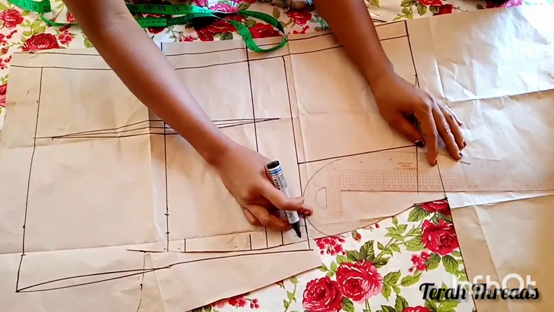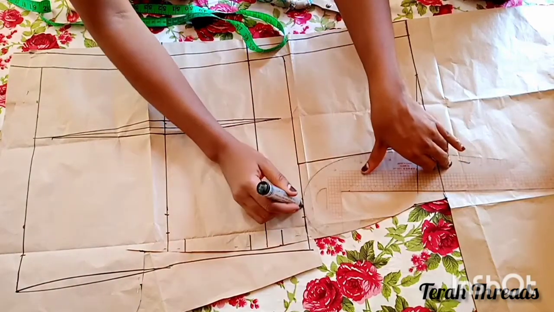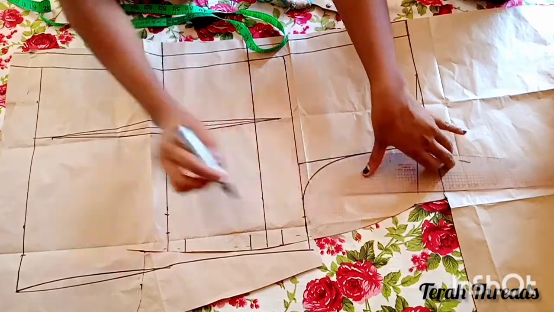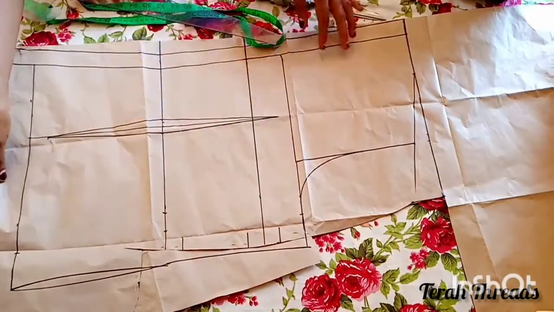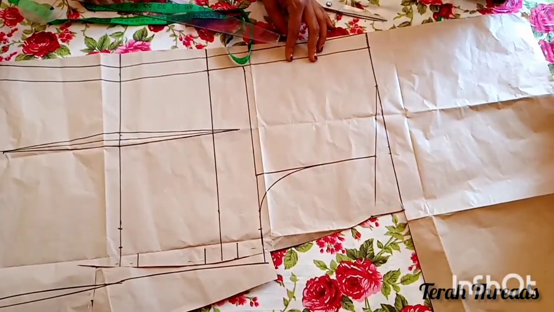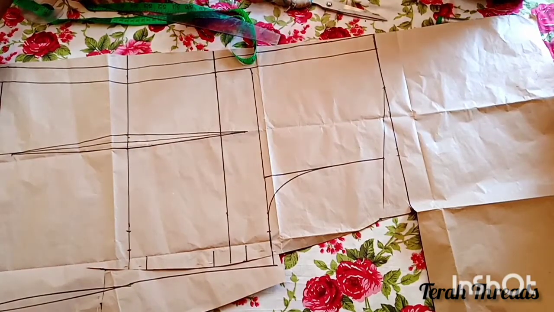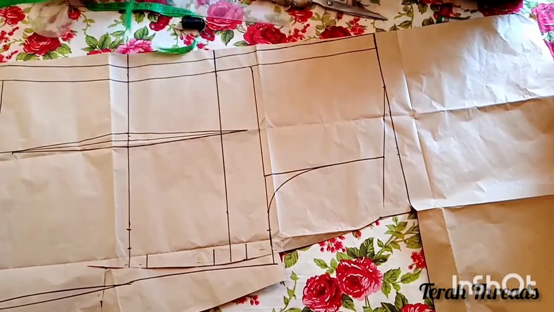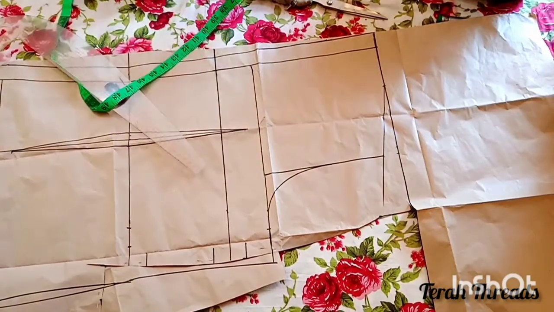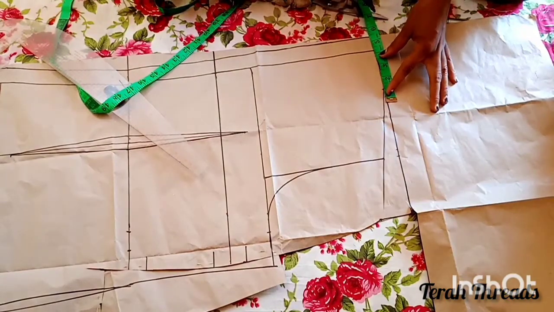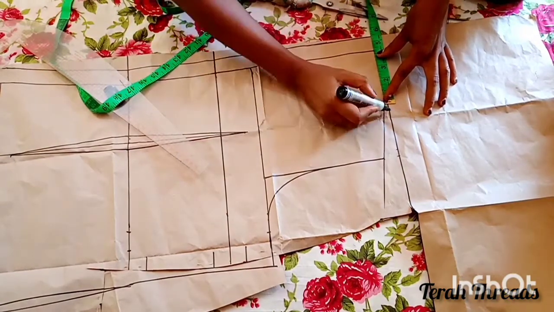Then I'll just create the cuff for the back pattern. You can see it's different from the front pattern. So please just pay attention to the details. Okay, so I'm extending the neckline.